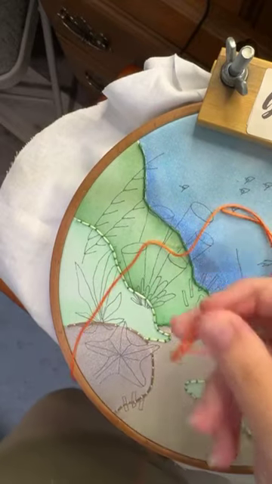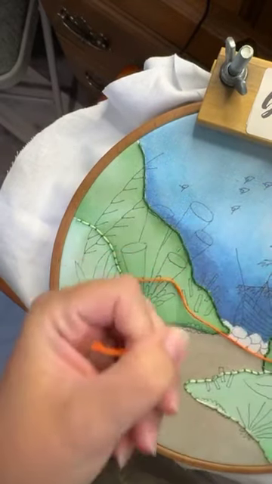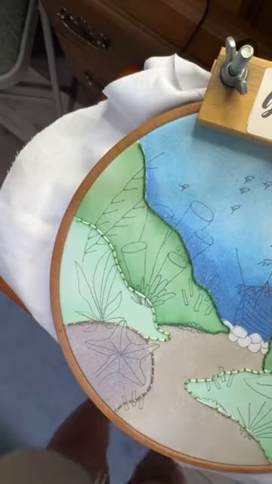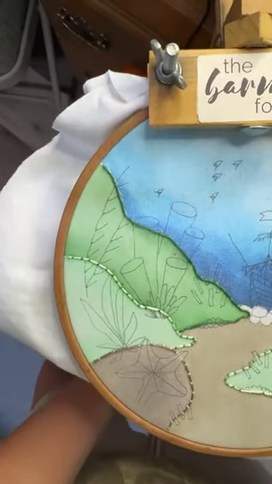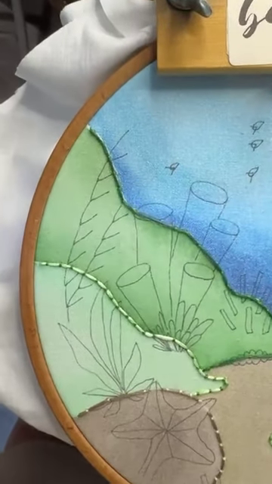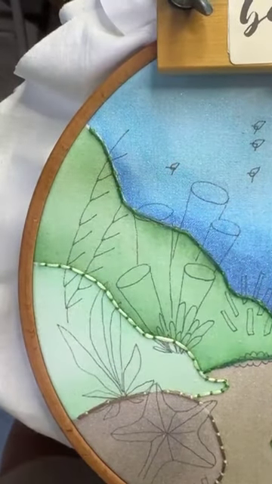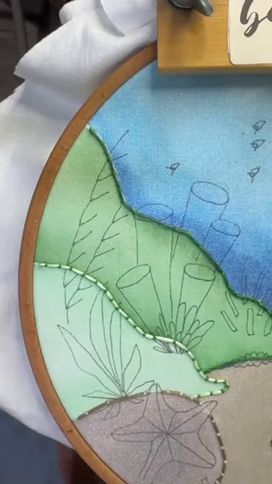So what we're going to do is use all 6 strands, put a little knot at the end, and do the single feather stitch. It's going to be kind of a short one tonight, so you guys can get caught up if you need to with the satin stitch from yesterday.